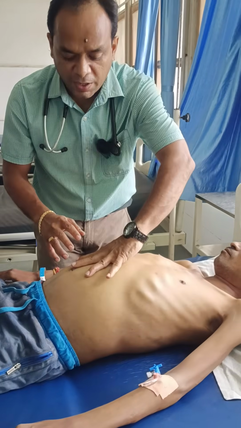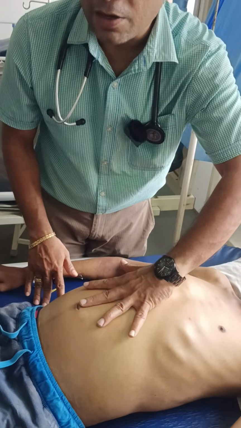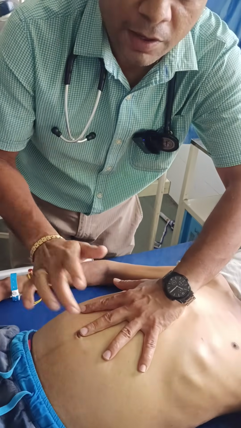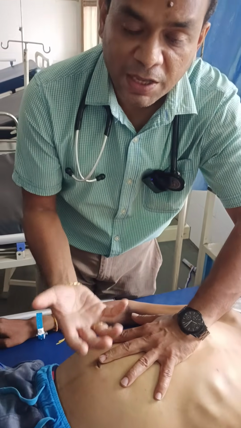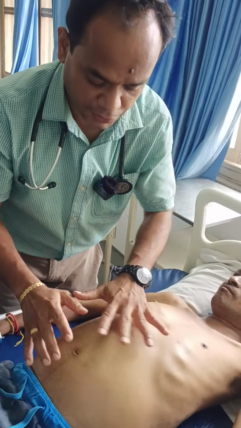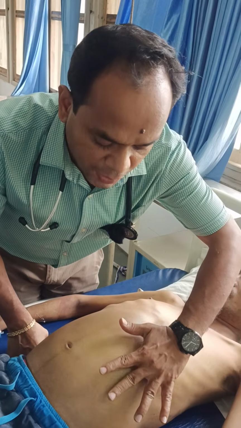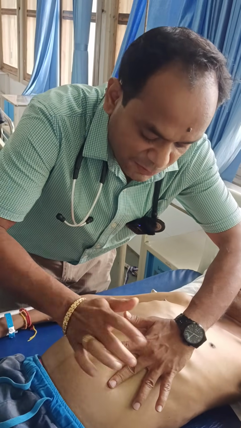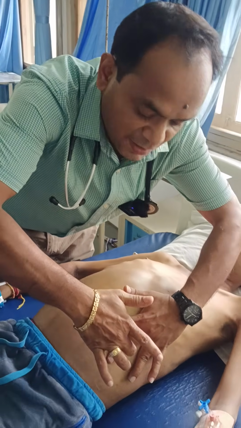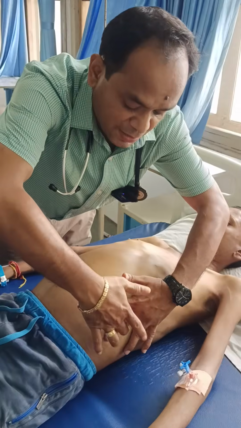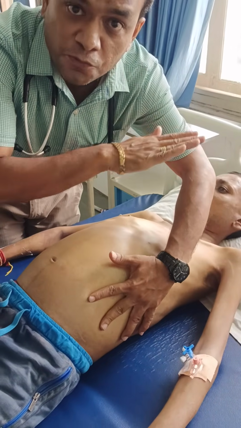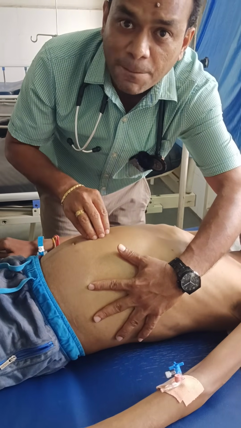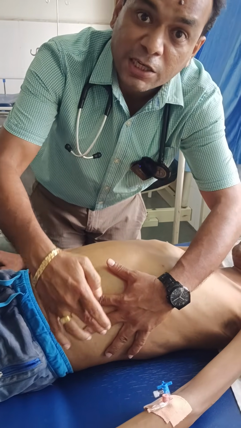So if we keep the fingers parallel to the long axis of the abdomen and start percussing, we get a tympanic note because there is intestine at the surface, and we start going to the flanks. As we proceed to the flanks, if you can hear, this flank is fully dull because there is fluid here. There was intestine here, hence it was tympanic, and as we proceeded to the flanks, it became dull.